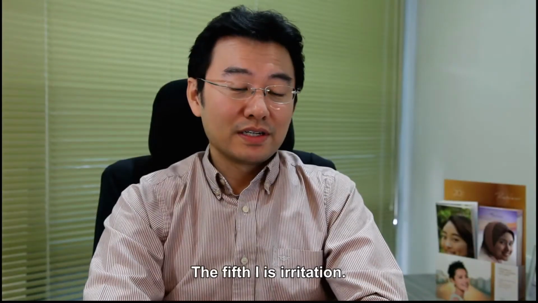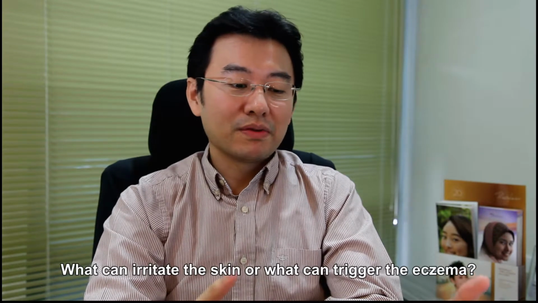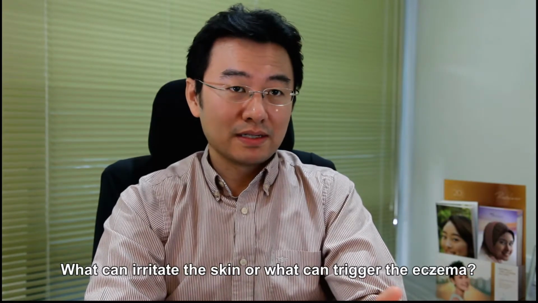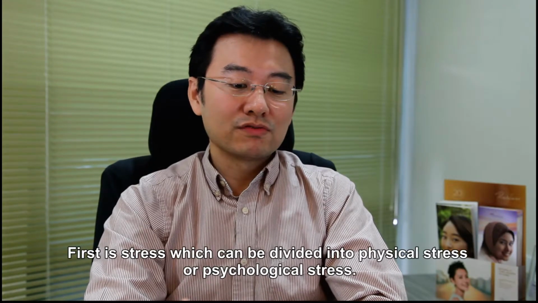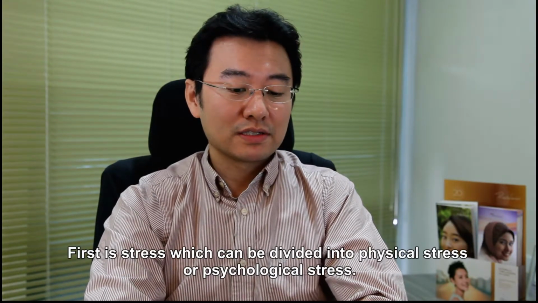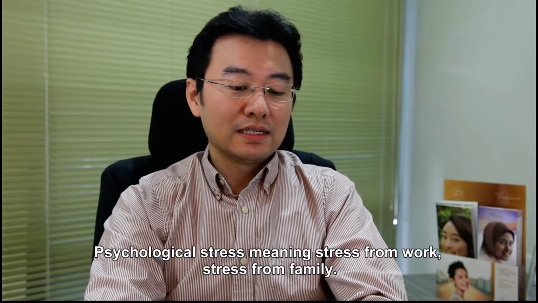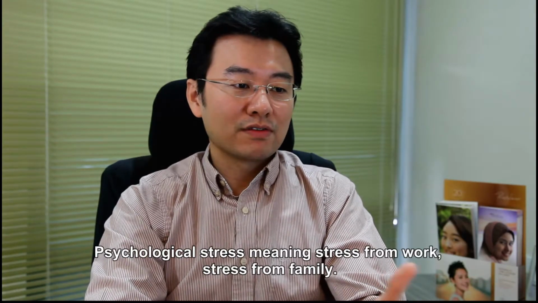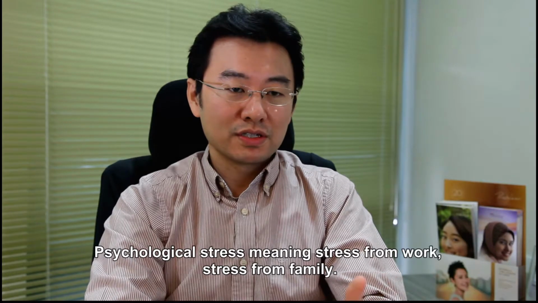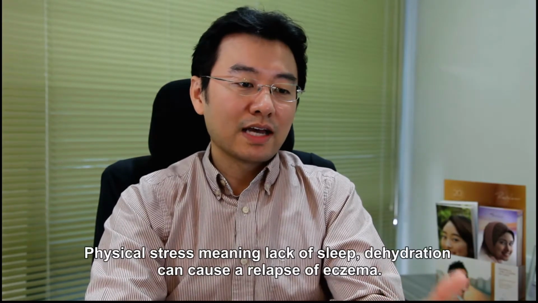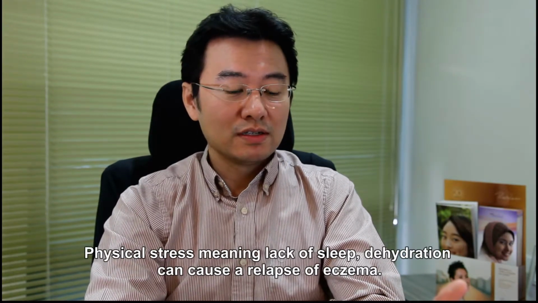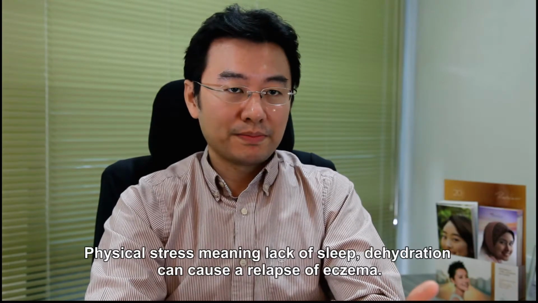The fifth I is irritation, meaning what can irritate the skin or what can trigger the eczema again. First is stress. I divide it into physical stress or psychological stress. Psychological meaning attention from family, from friends, or from relationship. Physical meaning if you lack of sleep, dehydration, you can also trigger the eczema.